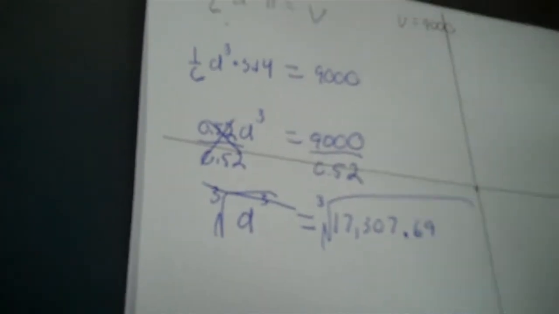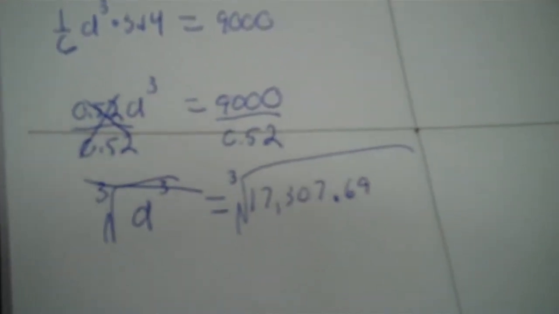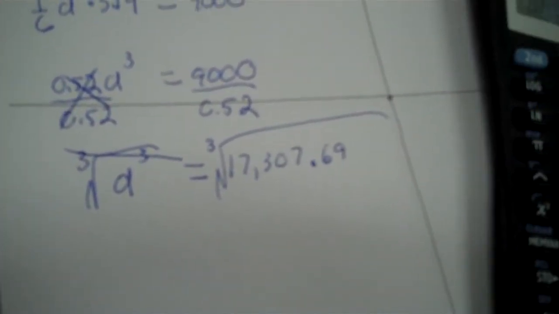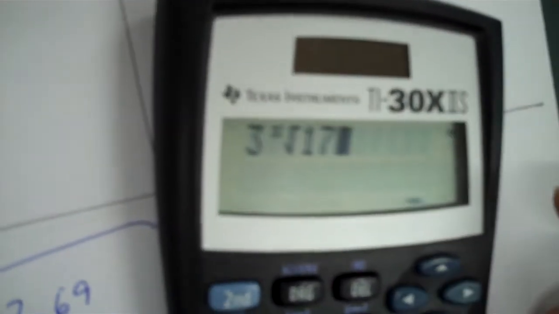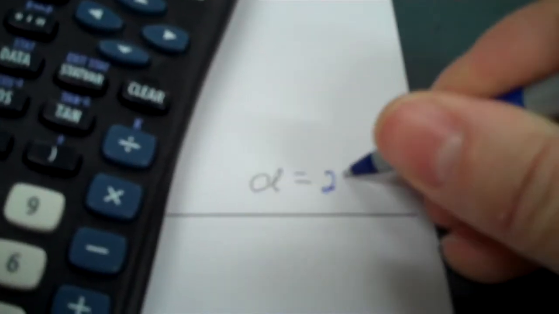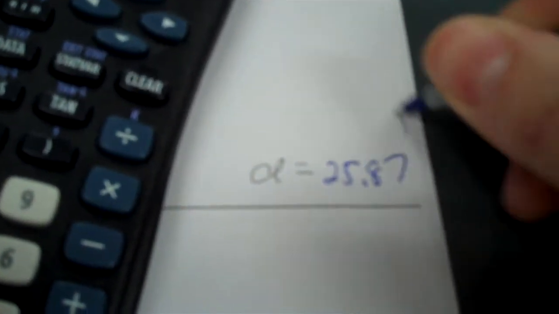Now obviously that's not going to show up on your radical sheet because they don't have decimals. So what you have to do on a problem like this is use your calculator. You got to punch in 3, and then it's second, and then not the x squared key, not this one, it's this one. Okay, that's how you do get a cubed root. 17,307.69. And I got 25.86 or 87, so that's approximately the diameter in that equation.